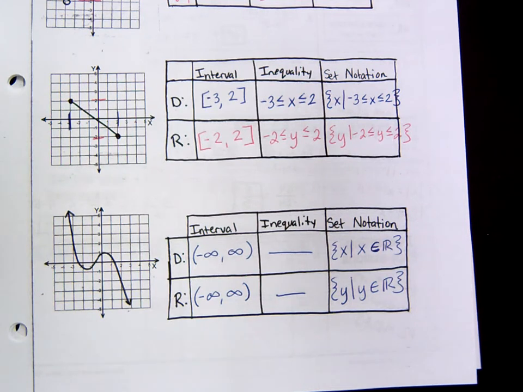Alright. So, that's it for interval notation, inequality notation, and set notation. See you next time.